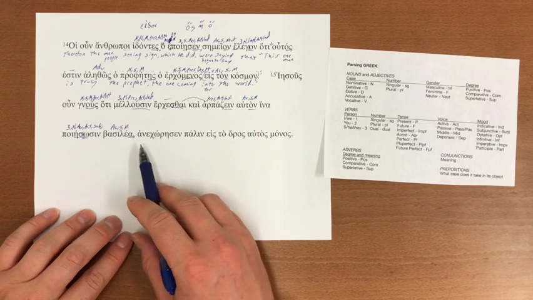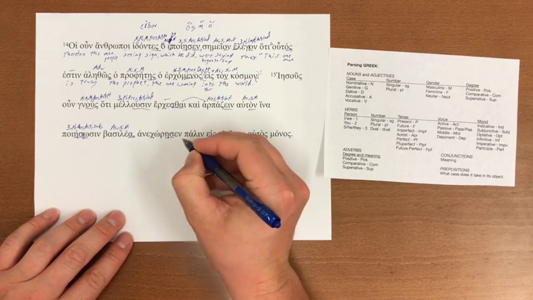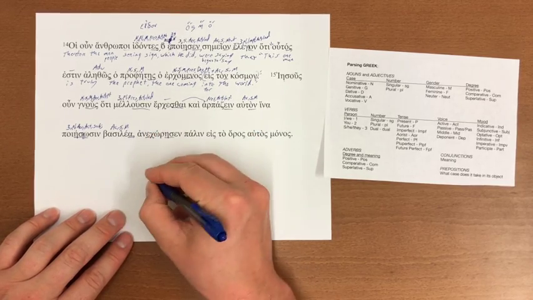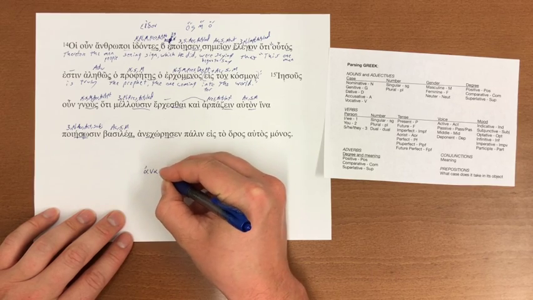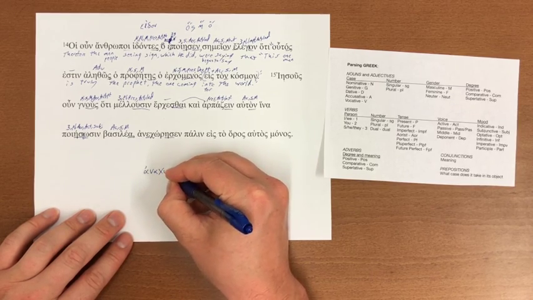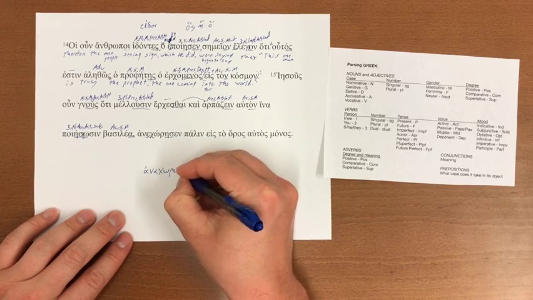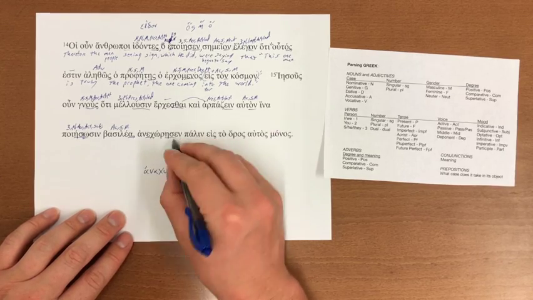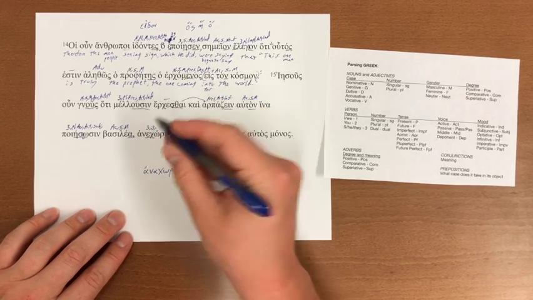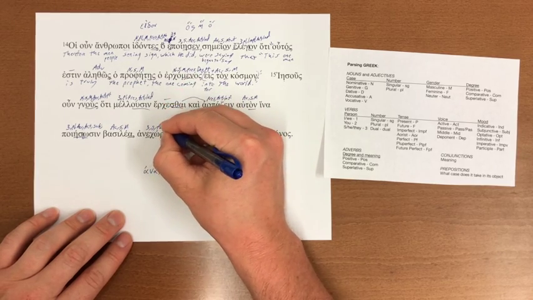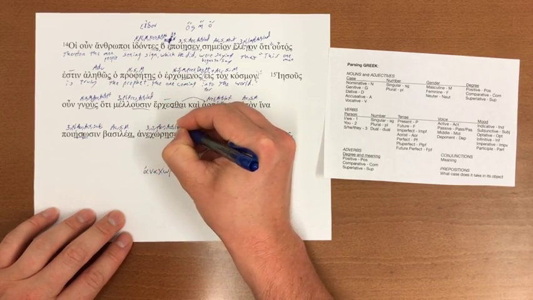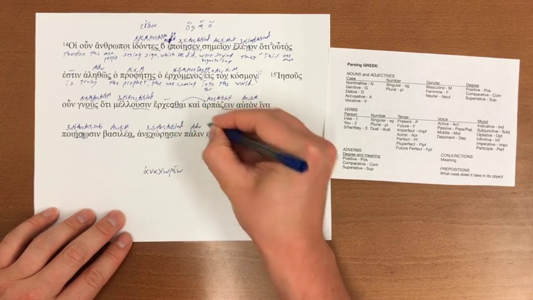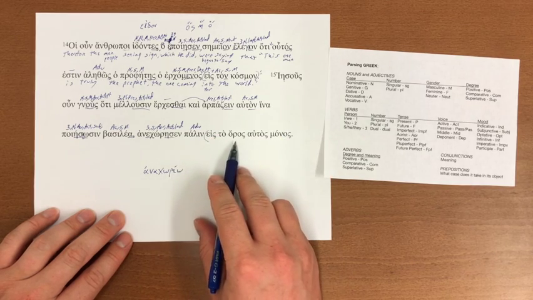So then what does Jesus do? Anechoresen, eta sigma, augmenting vowel here. This verb is anachoreo, and it means to retire, to withdraw. Aorist tense, epsilon nu for the third person singular, still with Jesus as the subject. Palin, adverb again. And then prepositional phrase, eis to oros.